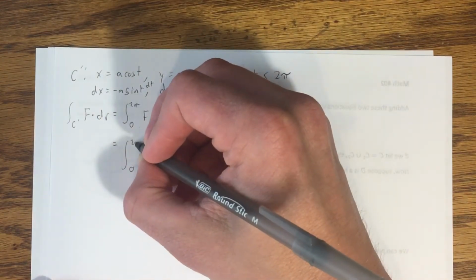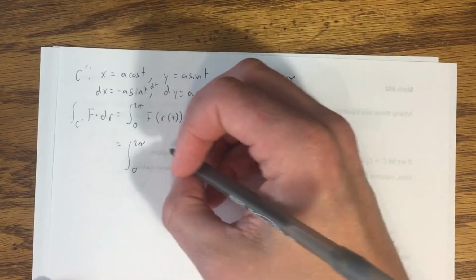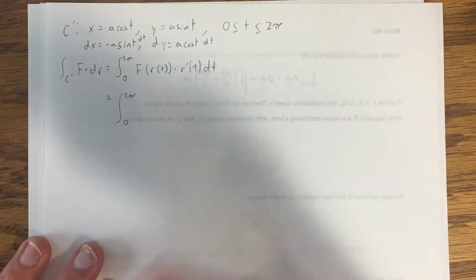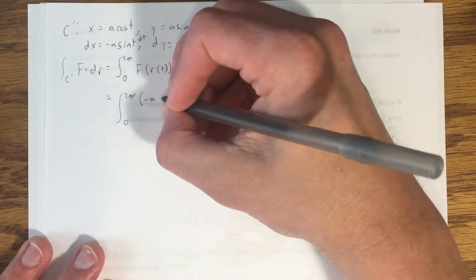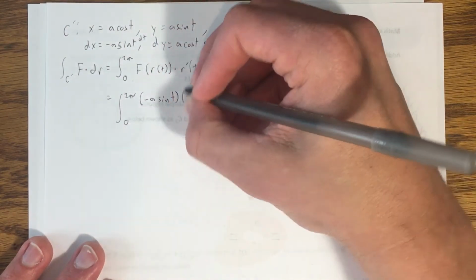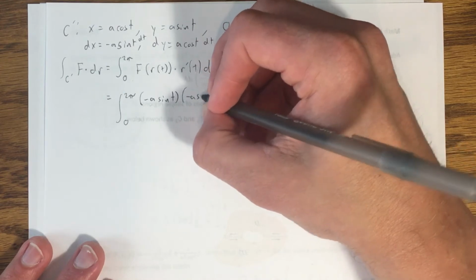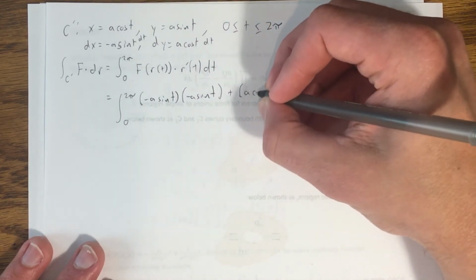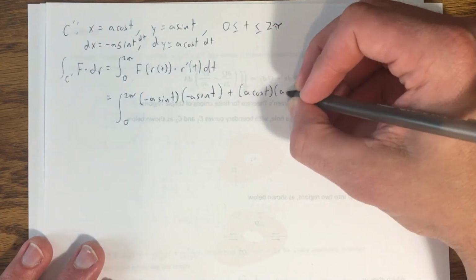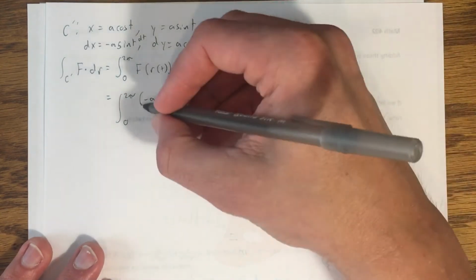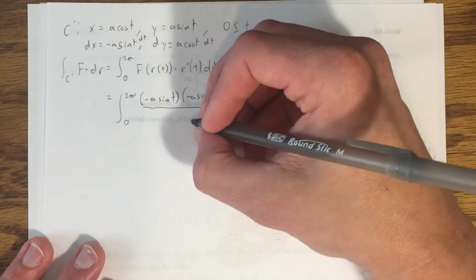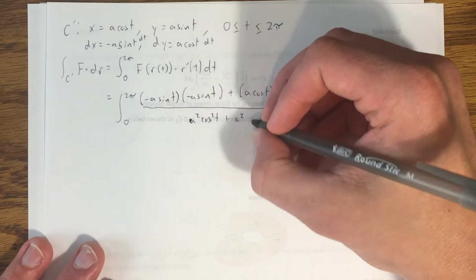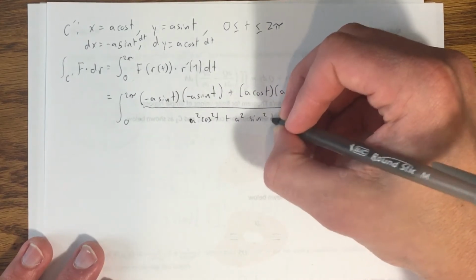Okay, so making all of the substitutions, we're going to get this, and this is straight out of your book, this example. I just really like this example, which is why I want to do it. So after some simplification, we're going to get this: a cosine of t all over a squared cosine squared of t plus a squared sine squared of t.